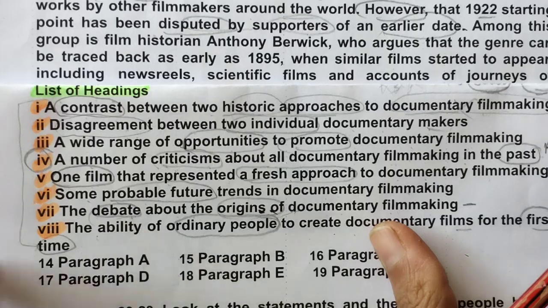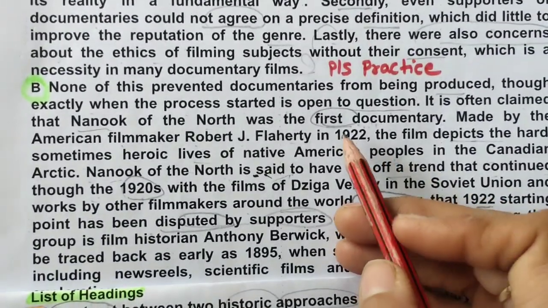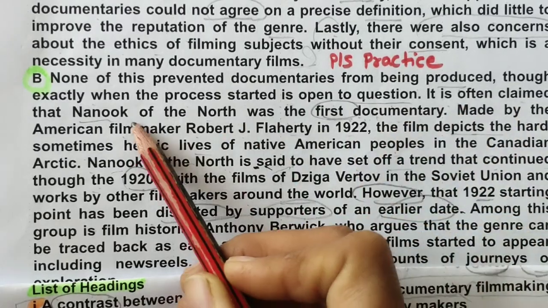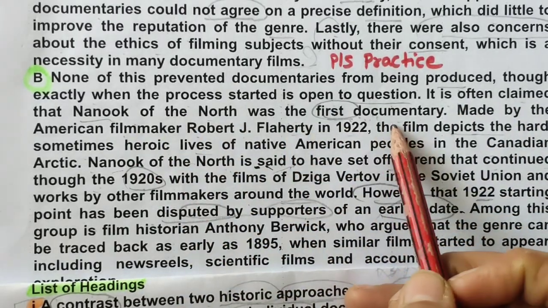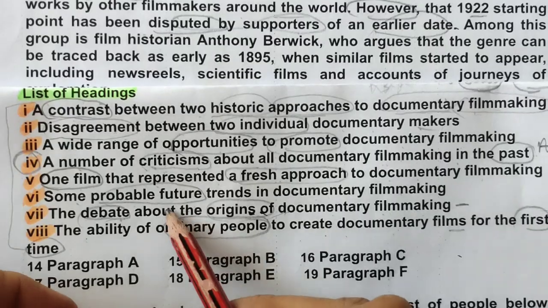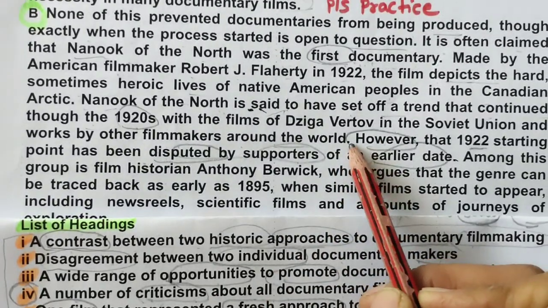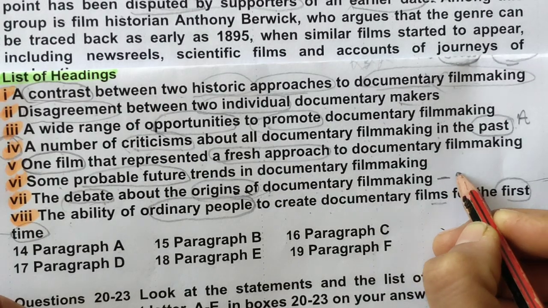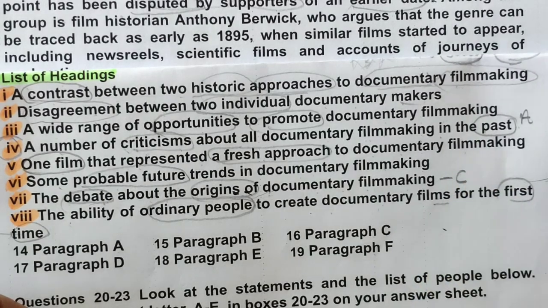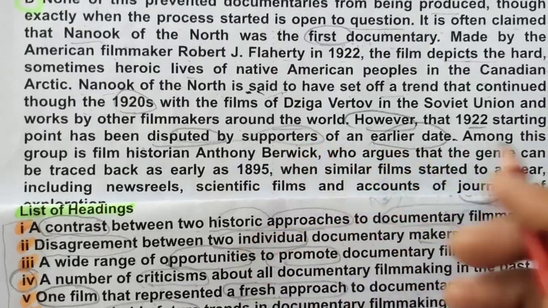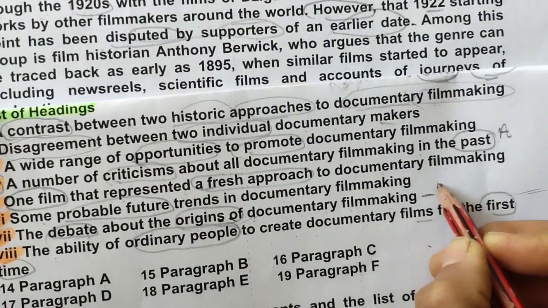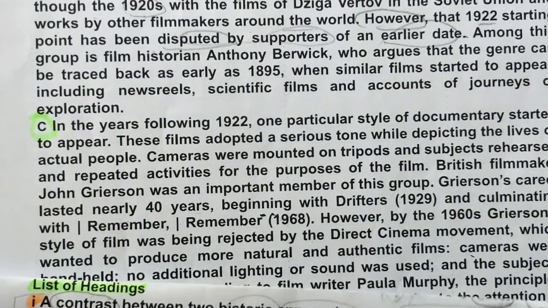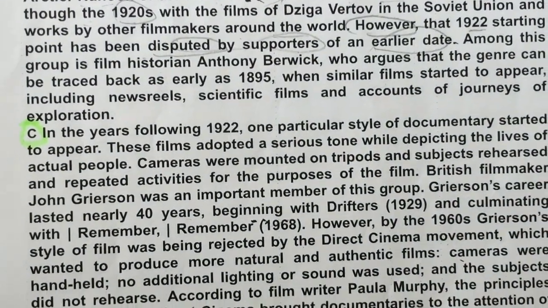So this is clear. Earlier they started talking in the first sentence, was the first documentary film. It is often claimed that this was the first documentary film. It means they are going to talk about, and it is clear from these lines also, the debate about the origins of documentary filmmaking. So I will just mark it C number paragraph. No, it is B number paragraph, B. So I will mark it B. So this also I will cut from my list. Now let's move to the C paragraph. Okay, so this is the C paragraph.